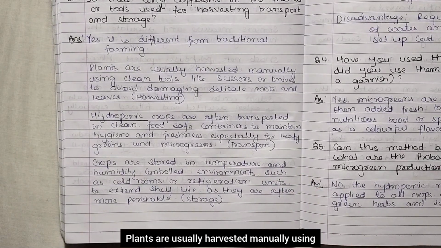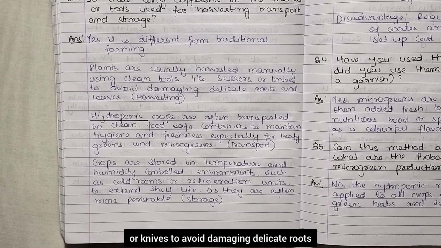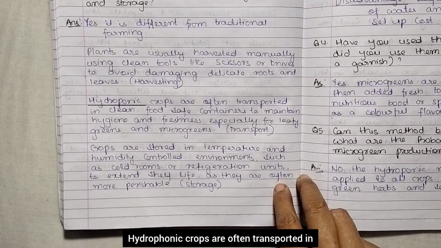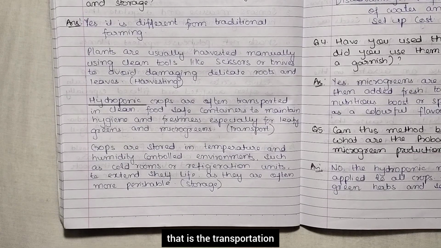Plants are usually harvested manually using clean tools like scissors or knives to avoid damaging delicate roots and leaves. That is the harvesting. Hydroponic crops are often transported in clean, food-safe containers to maintain hygiene and freshness, especially for leafy greens and microgreens. That is the transportation.